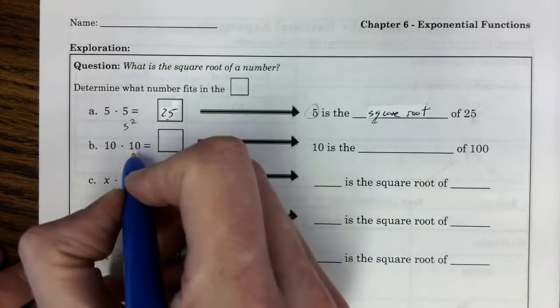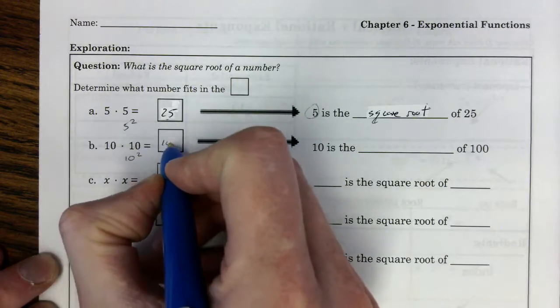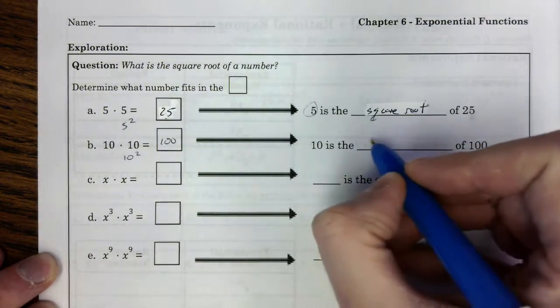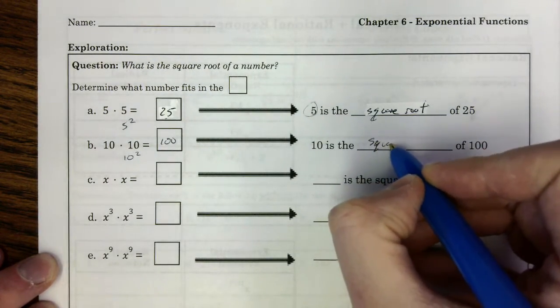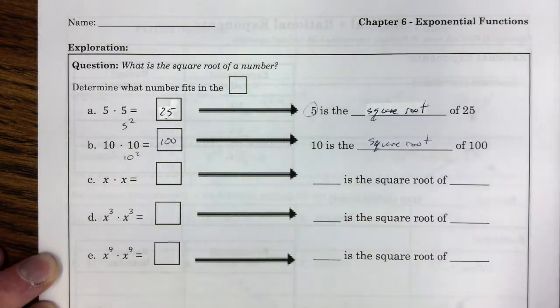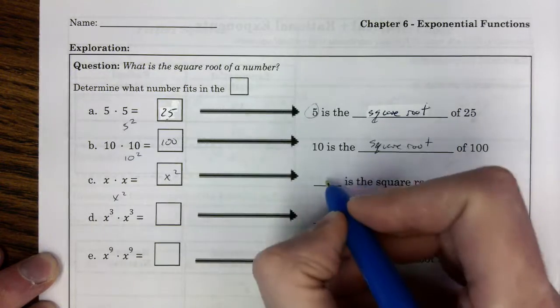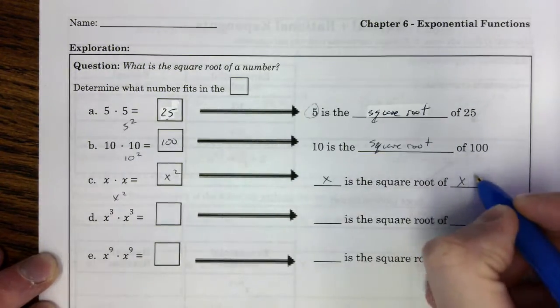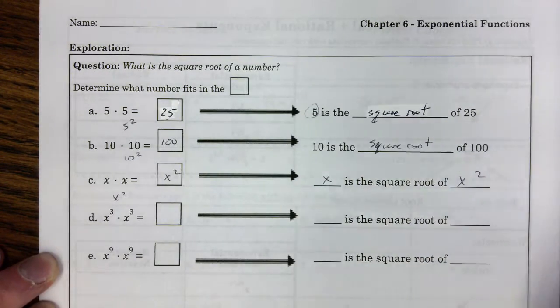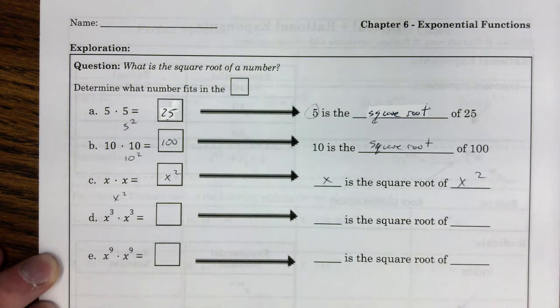Let's keep going. This means 10 squared, which is 100. Therefore, 10 is the square root of 100. And we can keep this going. This is x squared. So x is the square root of x squared. This is where things get a little tricky.